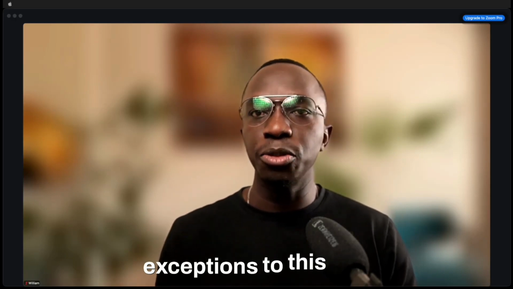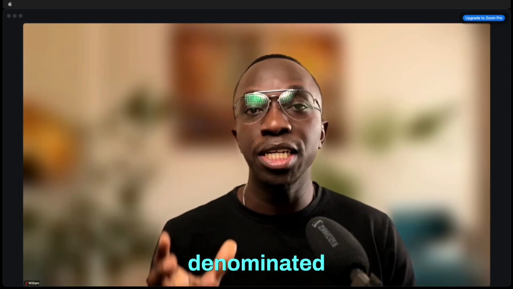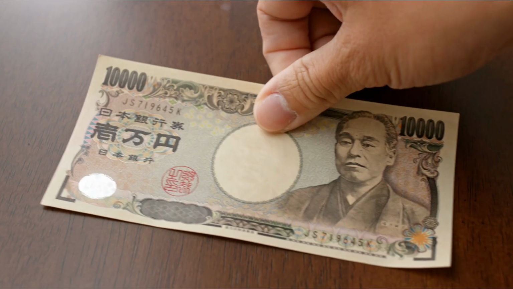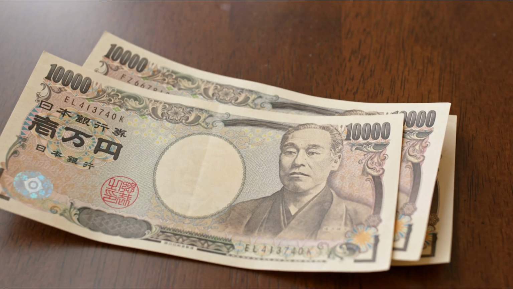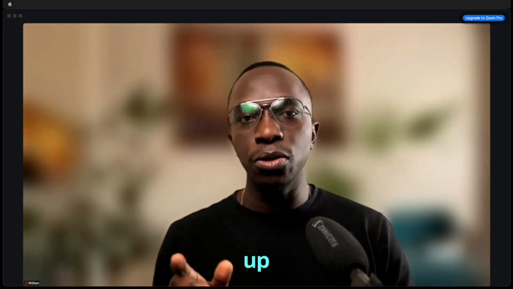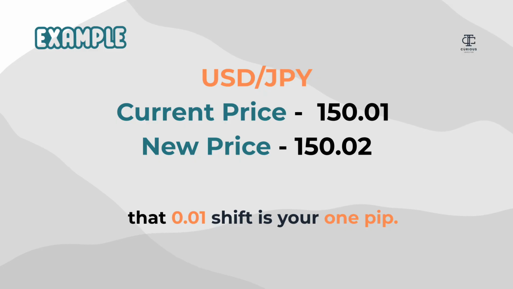Things like the Japanese yen pairs are major exceptions to this one particular rule because they are not denominated in 4 decimal places. So if you look at your charts or your trading terminal, you'll notice exactly that. Why is this? This is because the yen has a lower nominal value, and so its price quotes only go up to 2 decimal places. So if USD/JPY moves from, again, a simple example, 150.01 to 150.02, then that is a 0.01 shift, which is 1 pip, okay?